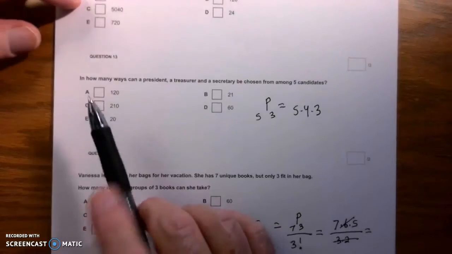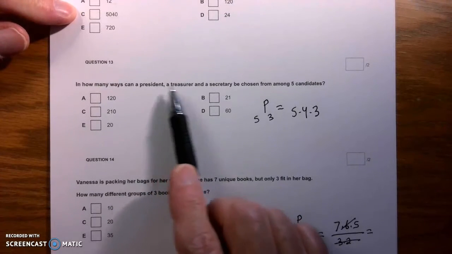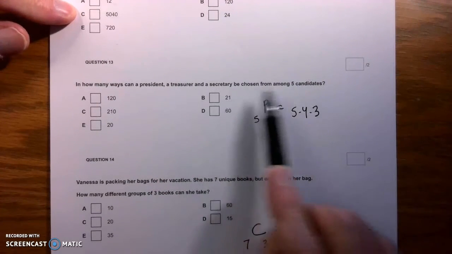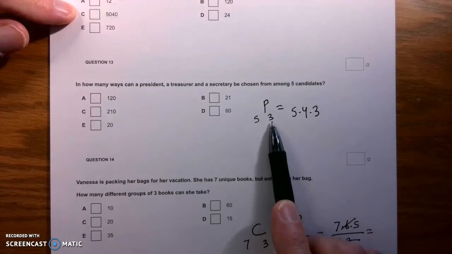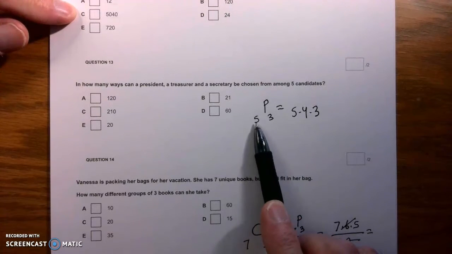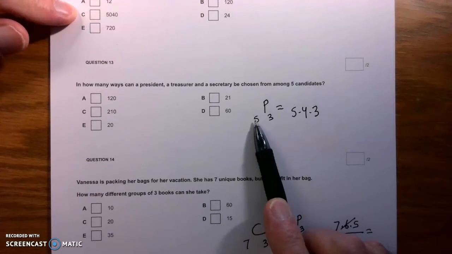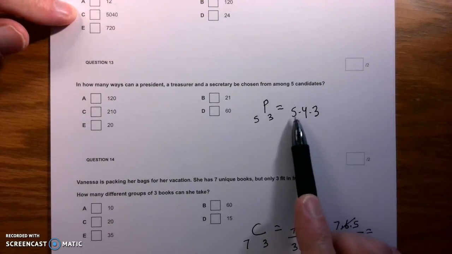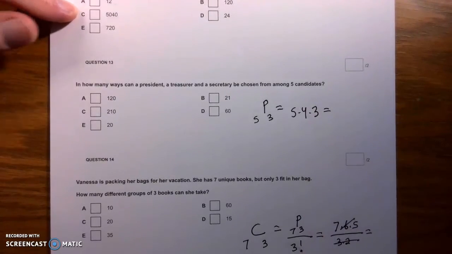All right, number 13 is the permutation. Because we're saying president, treasurer, secretary, chosen from 5 candidates. It's 5 permute 3. How many arrangements of 3 can I get from a set of 5? Just take the first 3 in the factorial sequence of 5. 5, 4, 3. 5 times 4 times 3. Multiply them together.